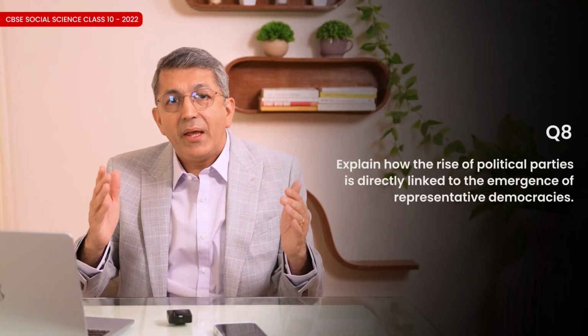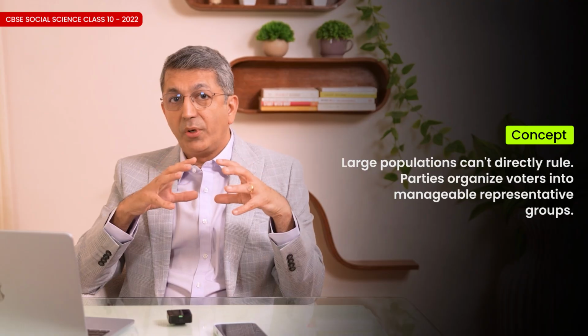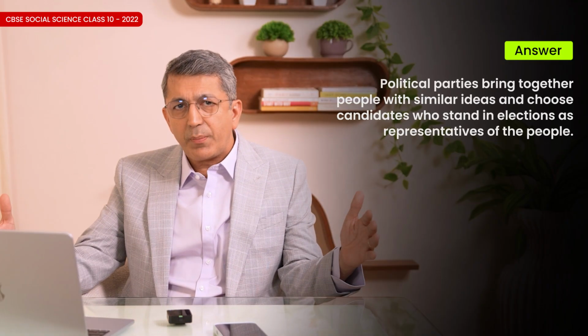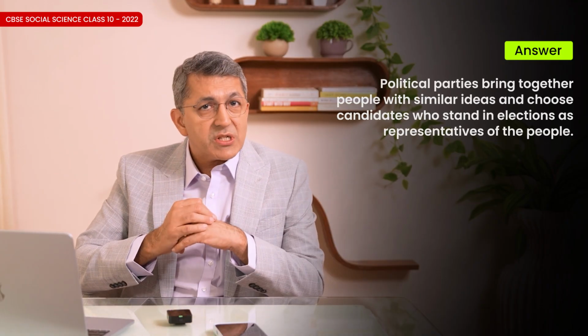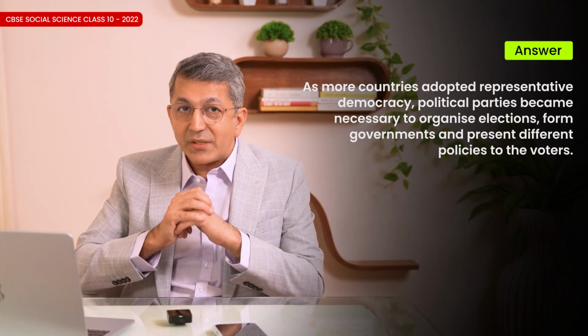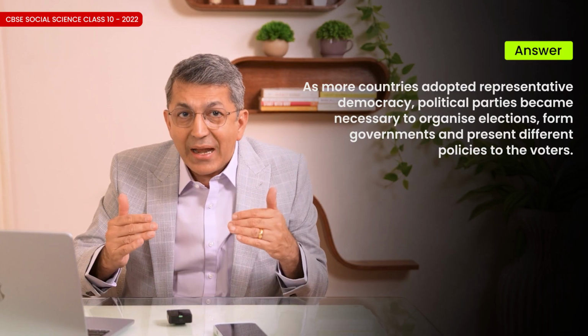Question 8. Explain how the rise of political parties is directly linked to the emergence of representative democracies. Concept clarity. Large populations can't directly rule. Parties organize voters into manageable representative groups. Answer. In a representative democracy, people do not rule directly. They elect representatives who make laws and then run the government for them. Political parties bring together people with similar ideas and choose candidates who stand in elections as representatives of the people. As more countries adopted representative democracy, political parties became necessary to organize elections, form governments, and present different policies to the voters.